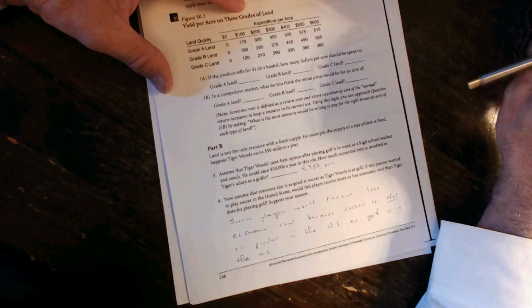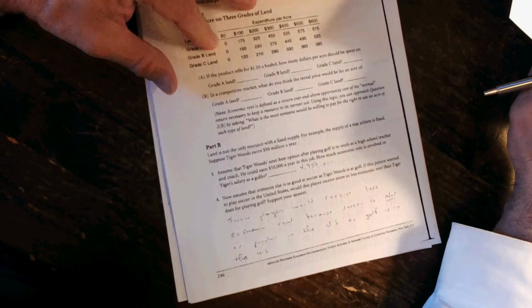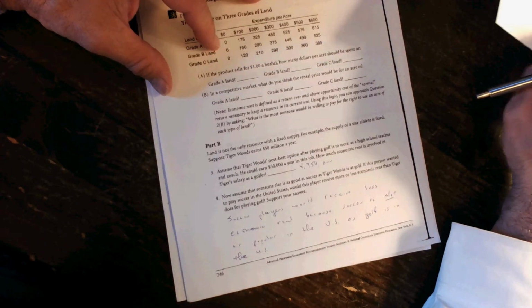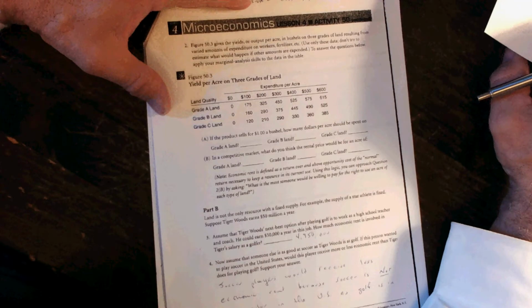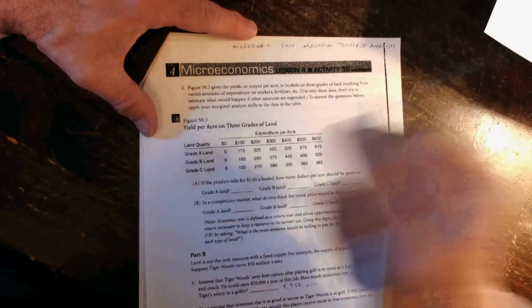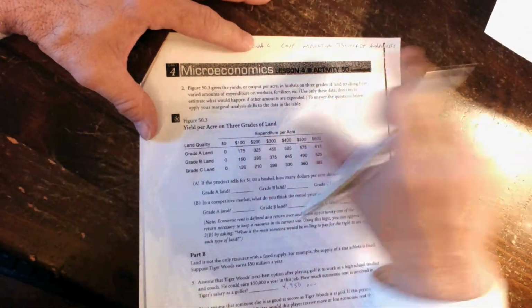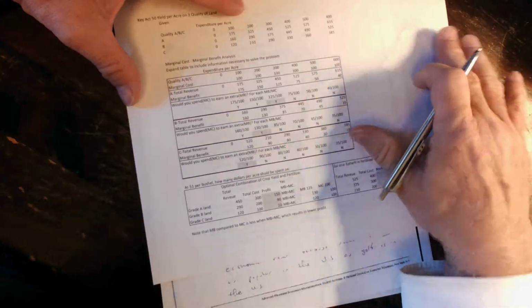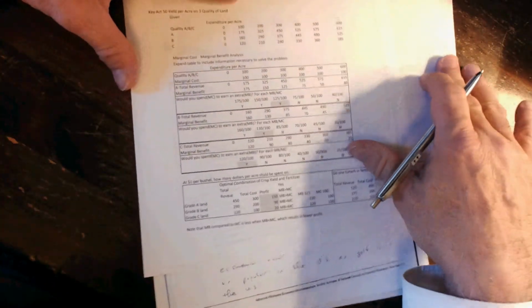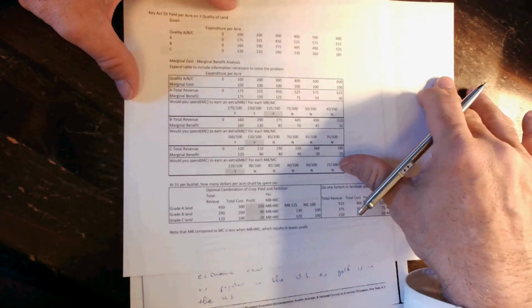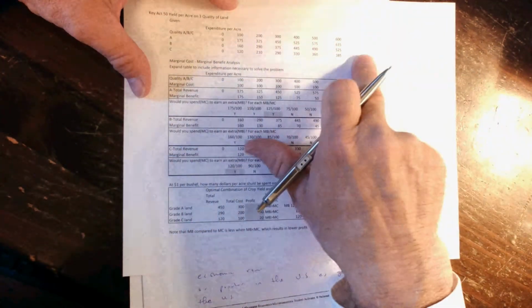Okay. To do that, you have to expand your table to have the decision criteria built into it. And the decision criteria is marginal benefit, marginal cost. Here's a file provided online that provides that analysis. Here's our original table.